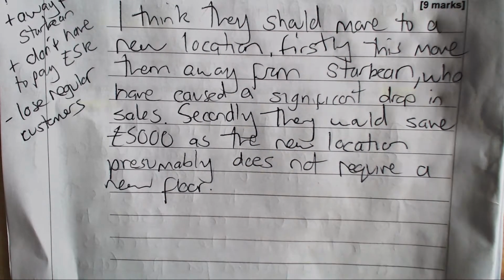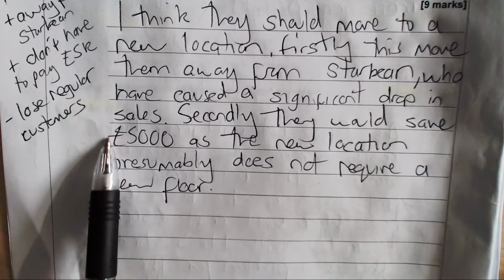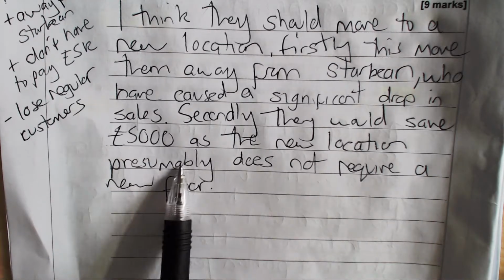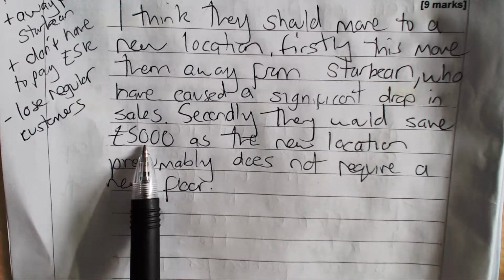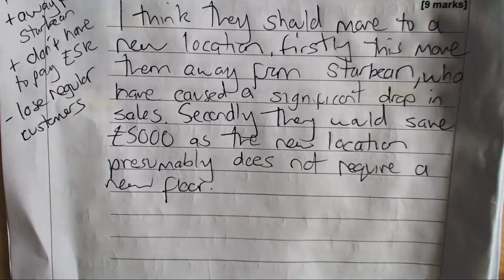Clearly in context, because I'm referring to details from the case study, I've stated they would save £5,000 and I've developed my answer to explain why they would save £5,000 as the new location presumably does not require a new floor. Again, I think that's my point developed and it's in context.